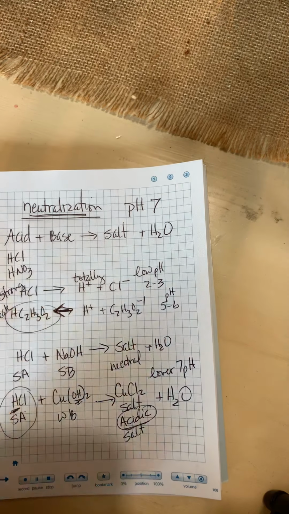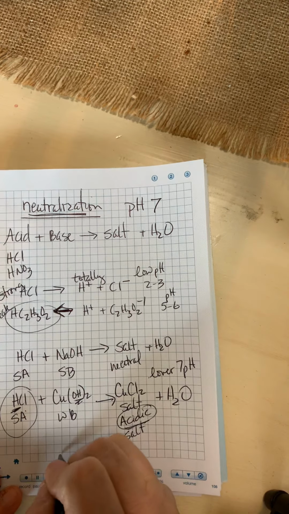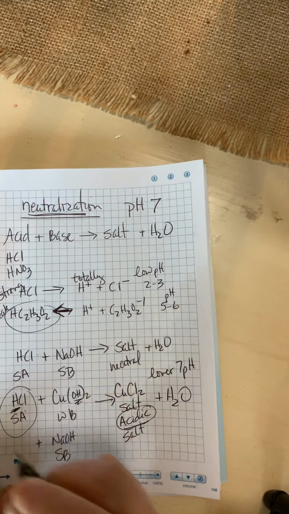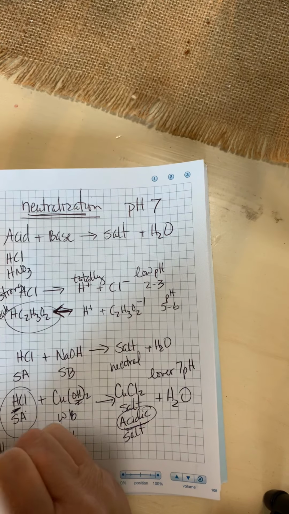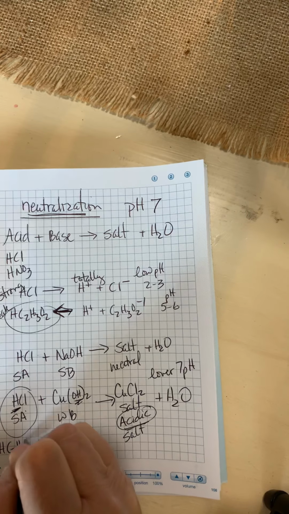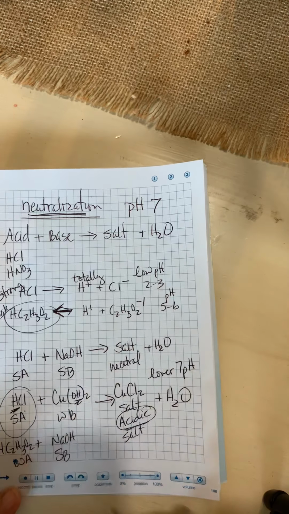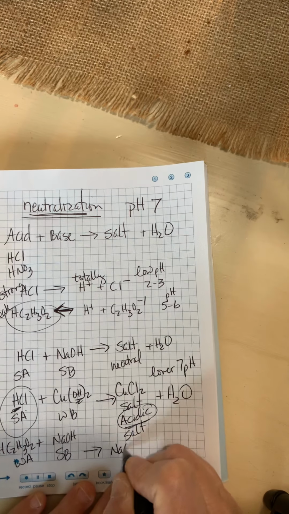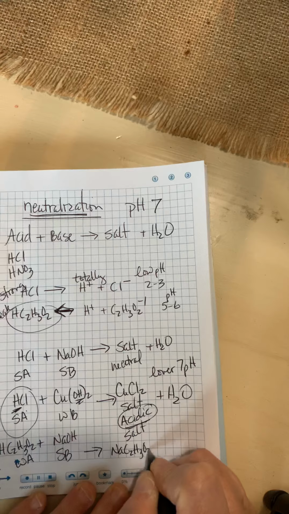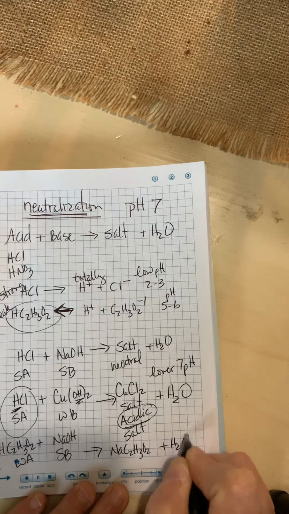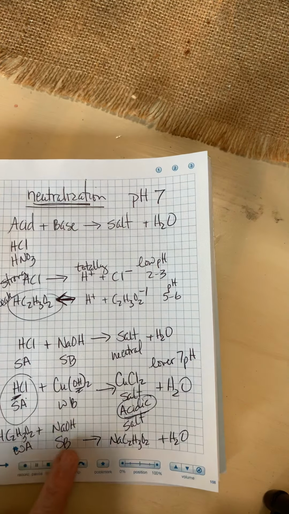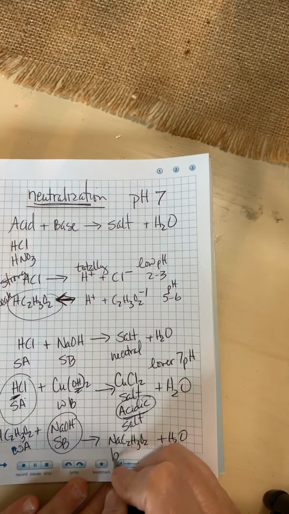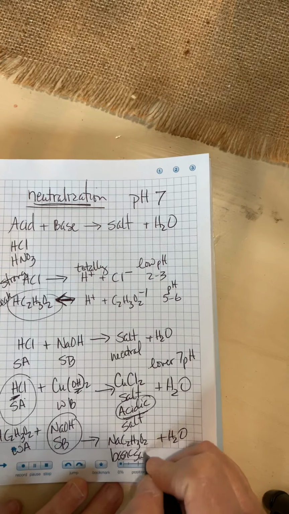And likewise, if we were to come up with a reaction where you have a strong base, say something like sodium hydroxide, and you combine with that a weak acid, maybe something like vinegar, you're still going to get your salt, sodium acetate, and you're still going to get water. But in this case, this is not going to be a neutral salt because they're not balanced. In fact, we would call this a basic salt.